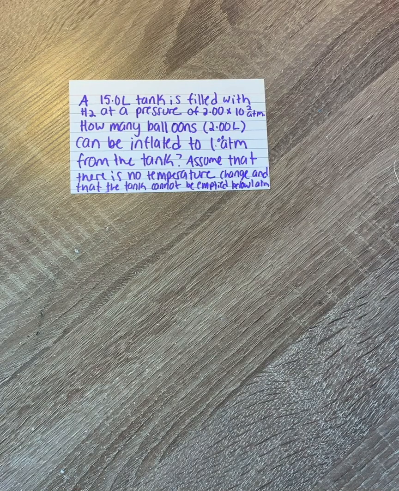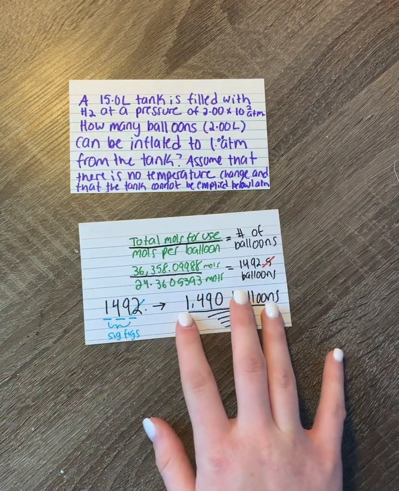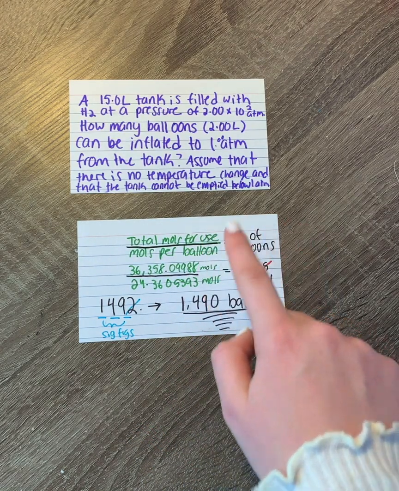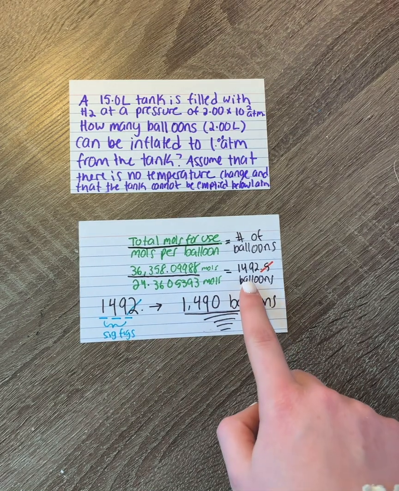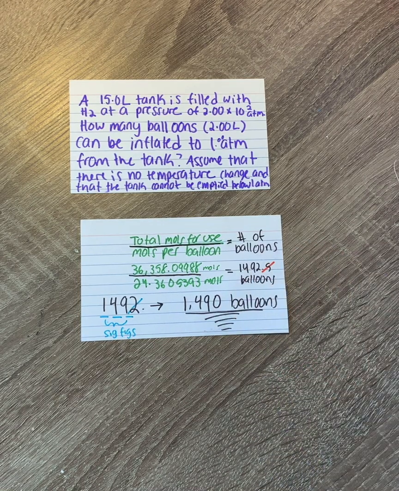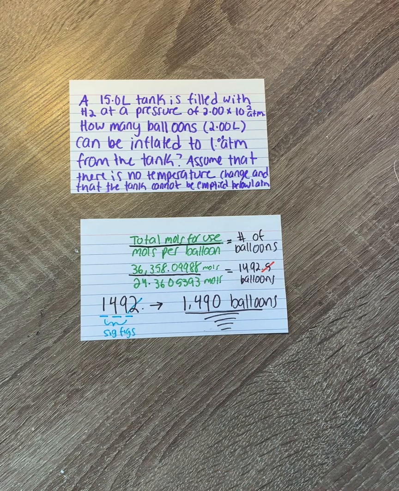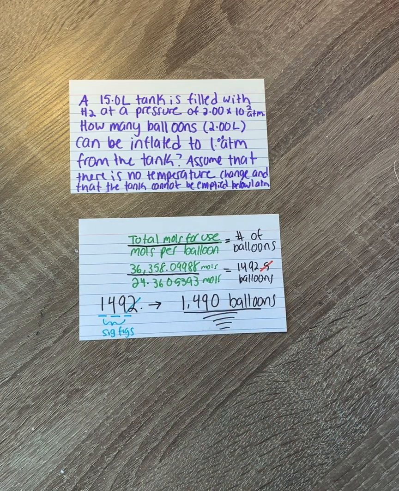Since we know that we have a total of 36,358.09988 moles for use and 24.3605393 moles for each balloon, we can divide the first value by the second value to see how many balloons could be filled. By doing so, we find that 1,492.5 balloons can be filled. Since you cannot have a half balloon, 1,492 balloons can be filled while keeping the main tank above 1 atm in pressure. Due to significant figures, as only 3 significant digits are used within the problem, only 3 can be left in the answer. Therefore, the final answer would be 1,490 balloons.